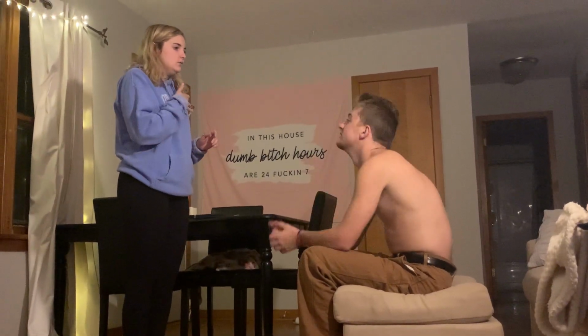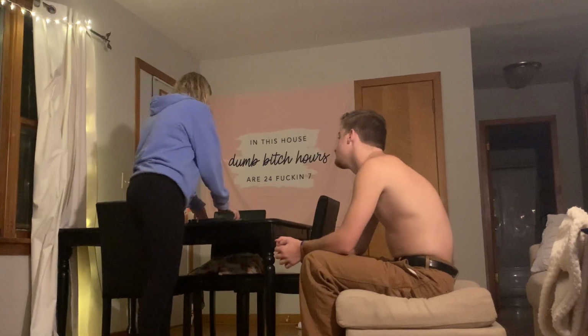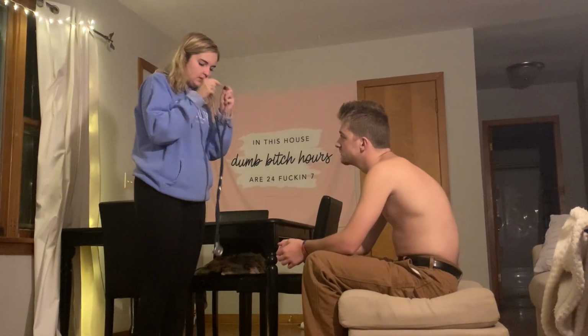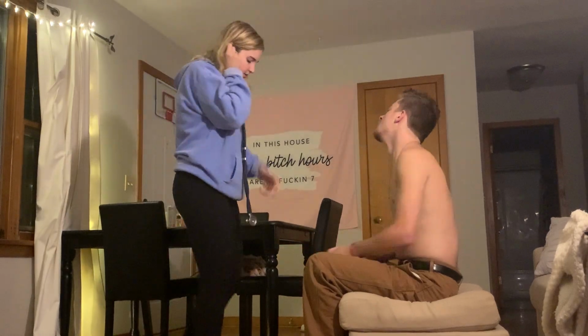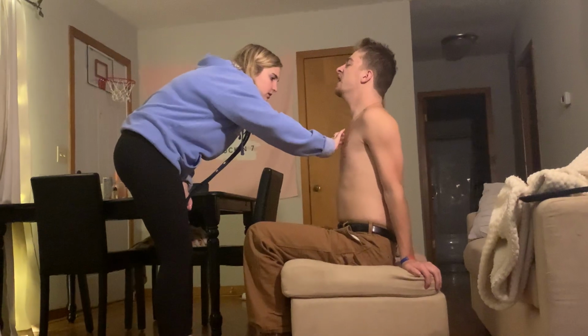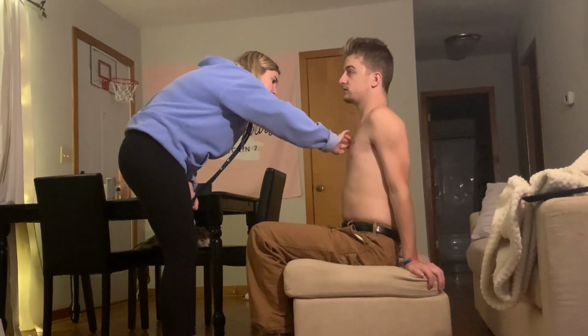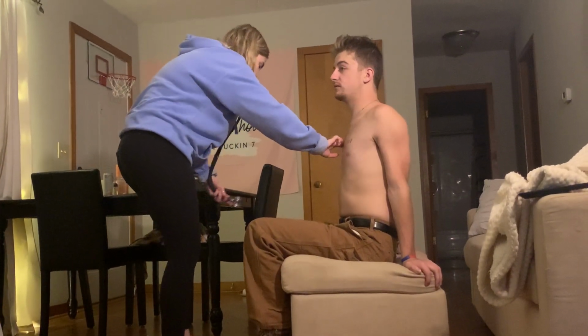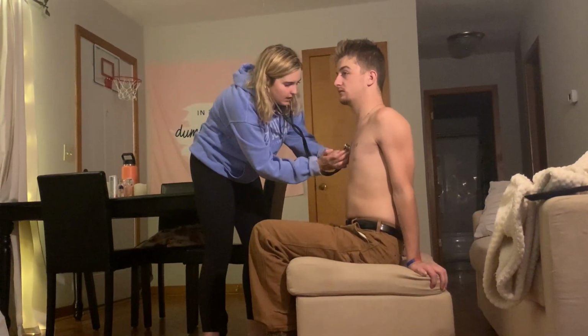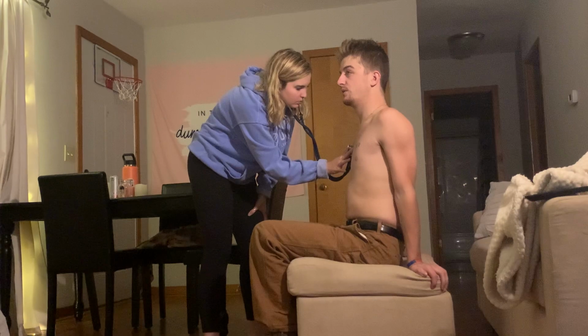Next, we're going to listen to different spots on your chest. I'm using the diaphragm part for this. So I'm going to have you sit up straight and we're going to locate the angle of Louis, which is right here. We're going to go over to the side and this puts us in the second intercostal space and we're going to listen to the aortic with both the diaphragm and the bell portion of my stethoscope.